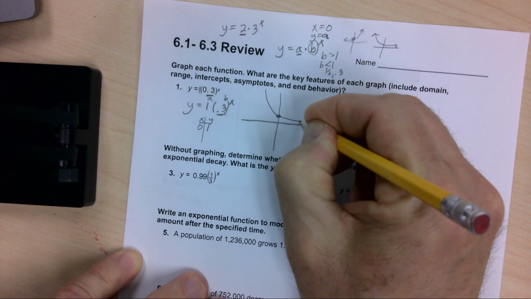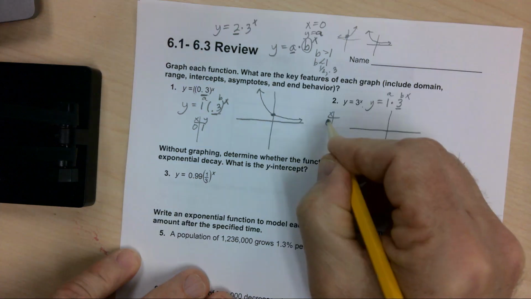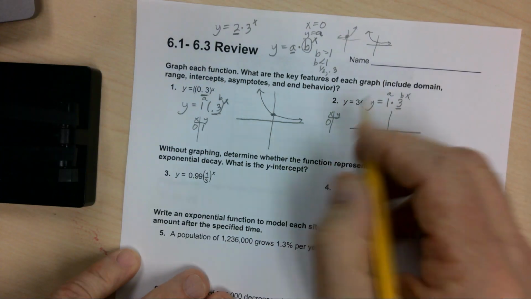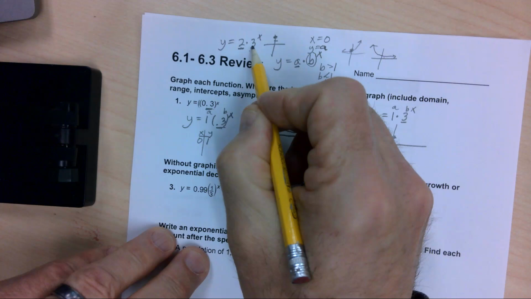And like this. All right, we'll talk about all these key features in a minute, but let's get this one drawn out. This time, if we let x be 0, that's 3 to the 0 power, which is 1. 1 times 1 is 1. So there's our locator point again.